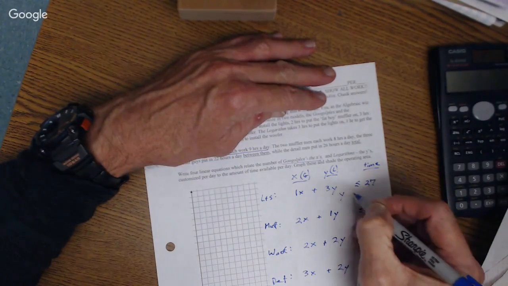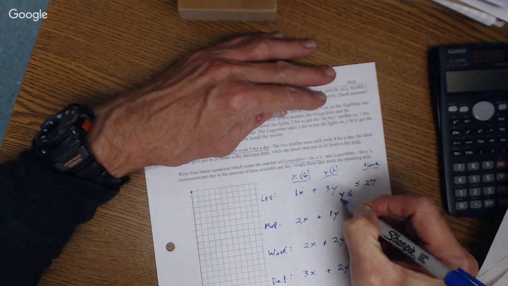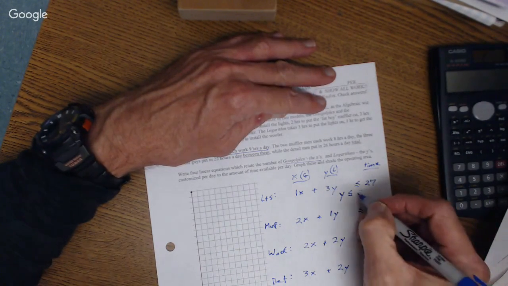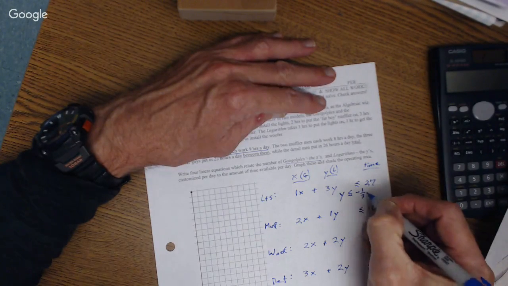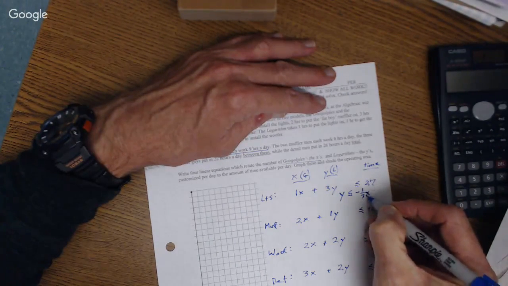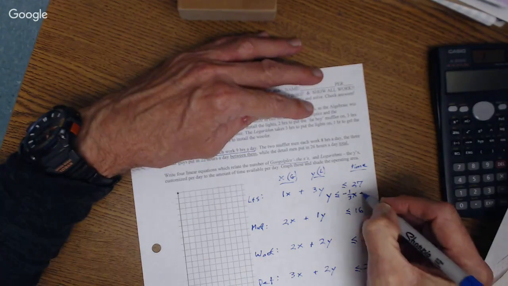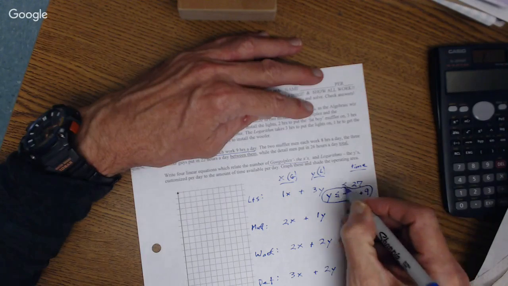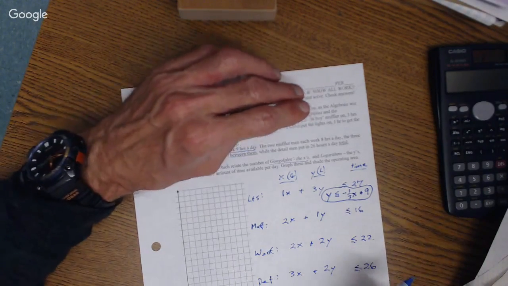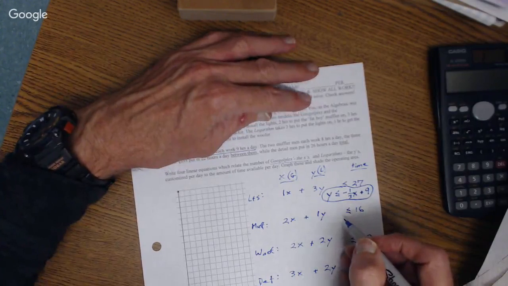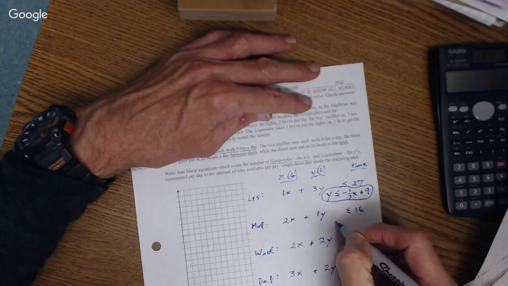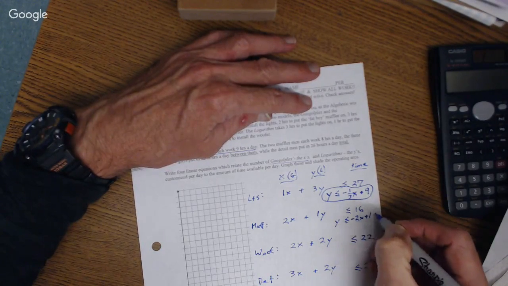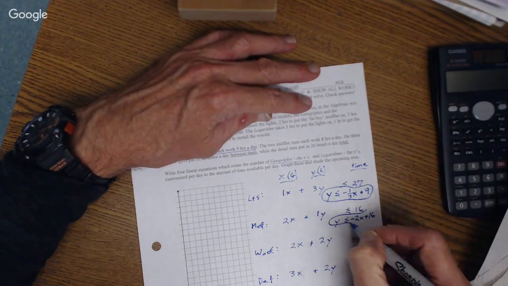So here I'm going to have Y less than or equal to, take the X over, it makes it negative, then I divide by 3, so it's going to be negative 1/3 X, and then the 27 is going to be divided by 3 also, that's going to be plus 9. So that's my lights equation right there. Then I'm going to do the same thing for the muffler. I'm going to take the 2X over, so Y is going to be less than or equal to negative 2X plus 16. So that's going to be my muffler equation.